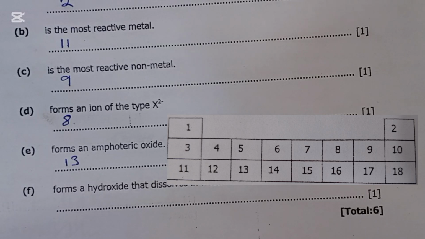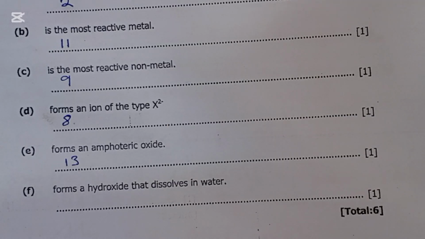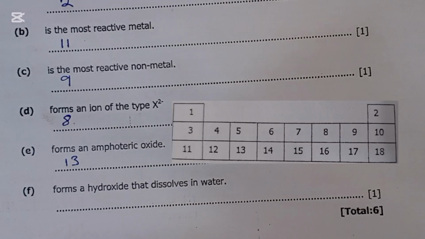Then the last one forms a hydroxide that dissolves in water. When you check group 1 elements, we said that they are the most reactive metals. Those metals are called alkali metals. Why are they called alkali metals?